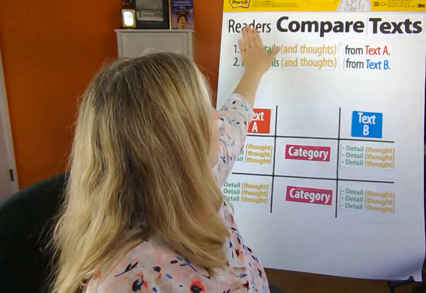We are in our second lesson in this series about how readers compare texts. And remember, when we're doing a comparison, it's always with two texts. I told you that adults have this saying when it talks about comparing. They say it's like comparing apples to oranges, meaning they're very different items, but they have some similarities. And that's what we're doing when we're talking about the texts that we read.